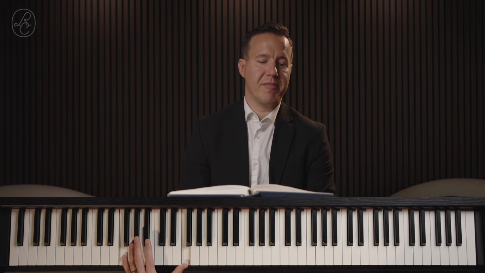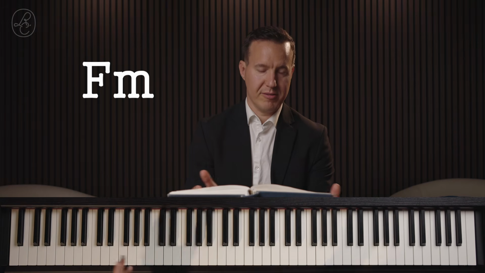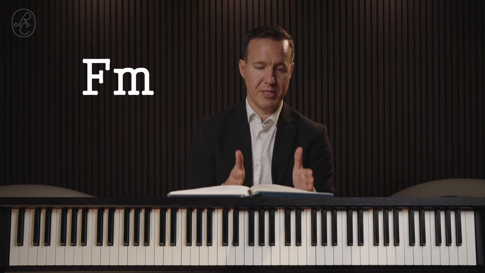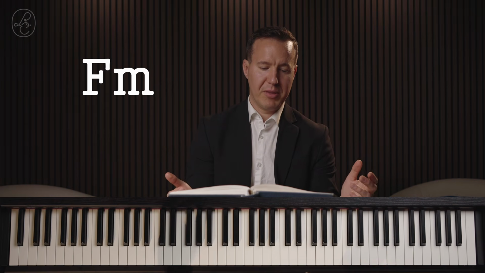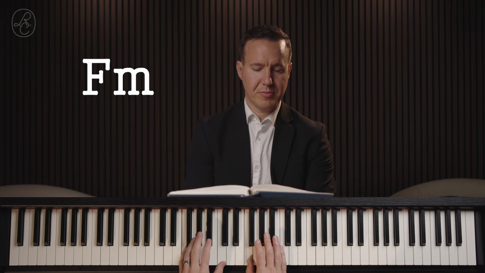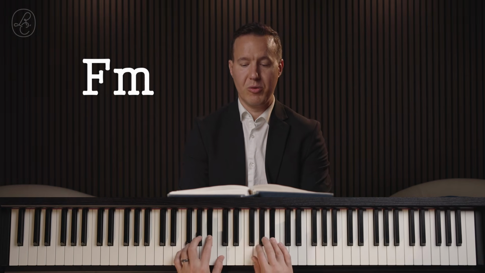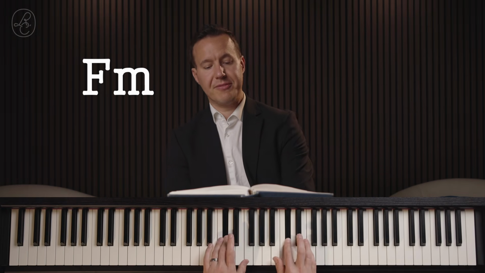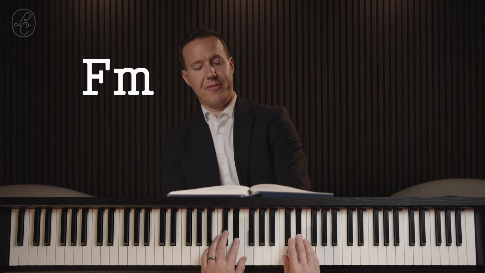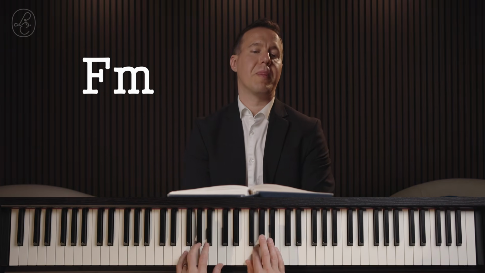So for example, the parallel minor key of F major is F minor. Remember, we keep the same root, the tonal center remains unchanged. So that's F. If we play the F minor scale, remember that the third, the sixth, and the seventh degree of the scale will be lowered by a half step. So this is the F minor scale. Having that in mind, now let's try to play When I Survey the Wondrous Cross in F minor.